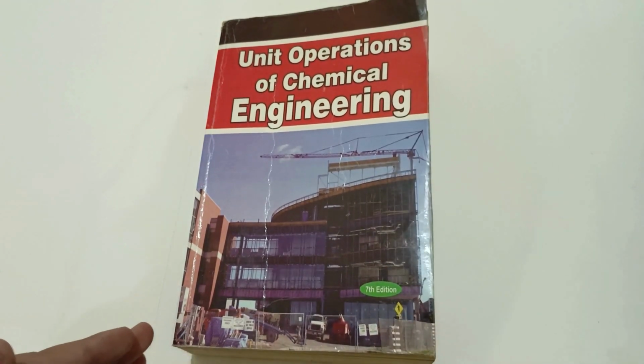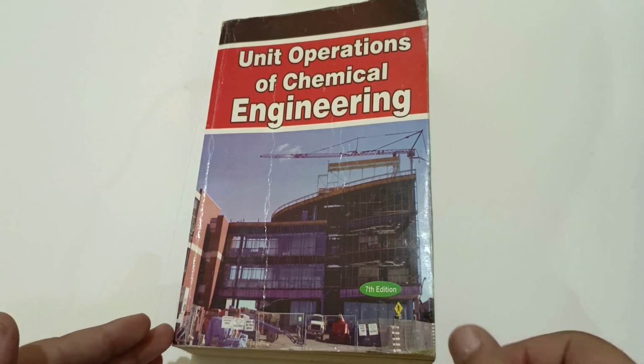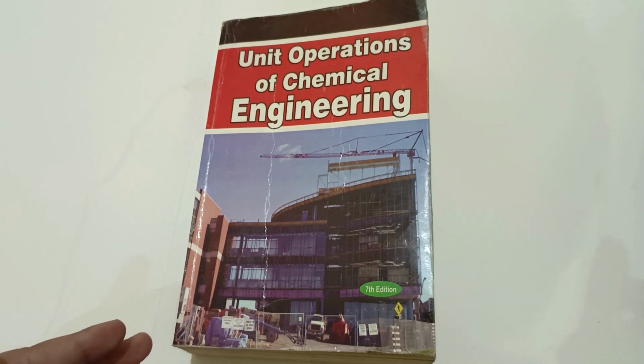So I want to review this book now. I want to give you an overview of this book, which sections are included in this book and how you can benefit from this book, and what are the advantages and some drawbacks. I mean, what are some strengths and what are some weaknesses of this book. I will give you my version of review.